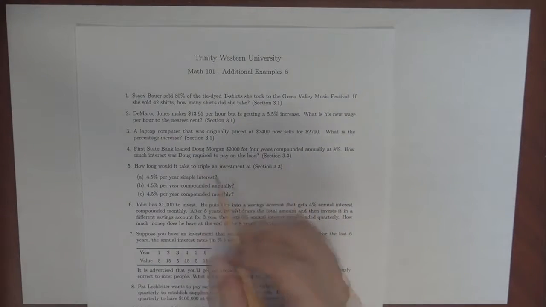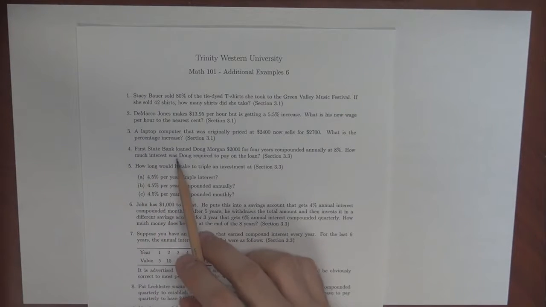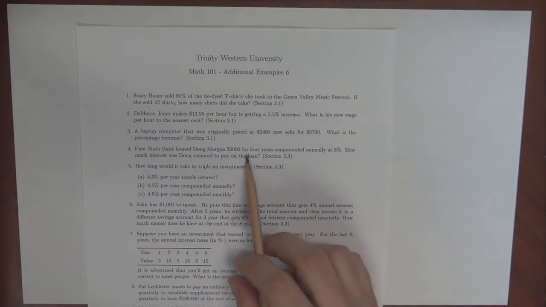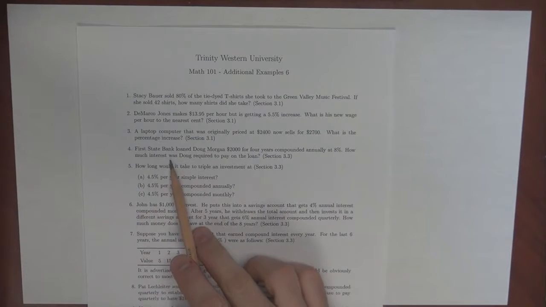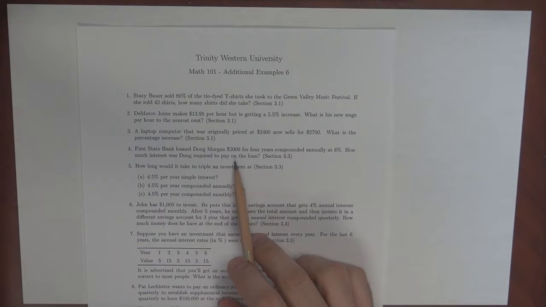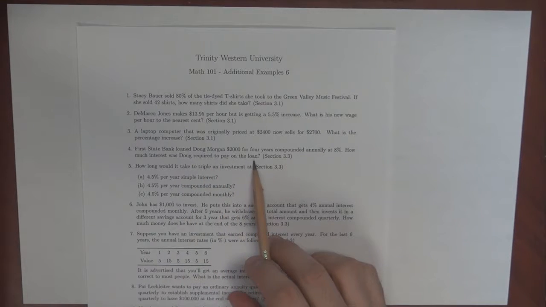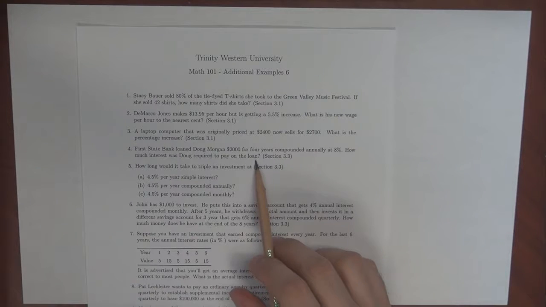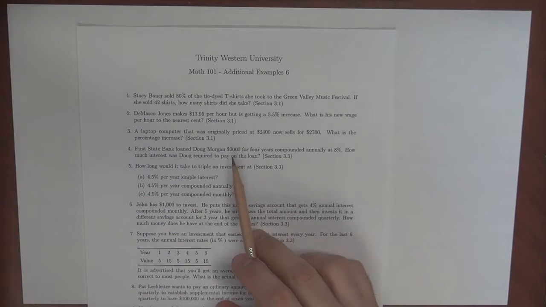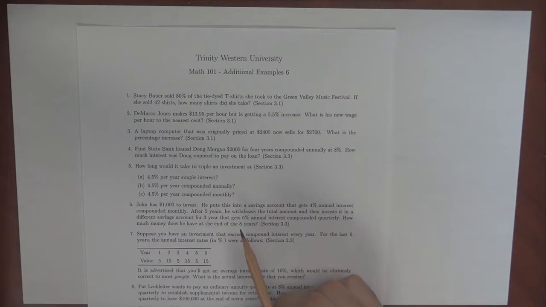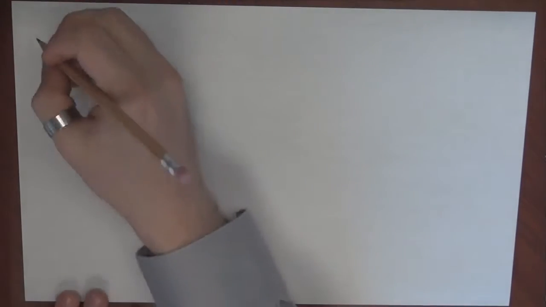For number 4, First State Bank loaned Doug Morgan $2,000 for 4 years compounded annually at 8%. How much interest was Doug required to pay on the loan? So I need to know over the 4-year time what amount did he owe at the end. Subtracting 2,000 from that is the total interest that he had to pay. So let's see number 4.